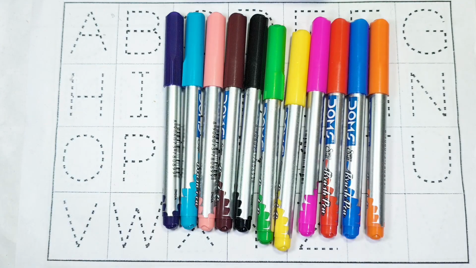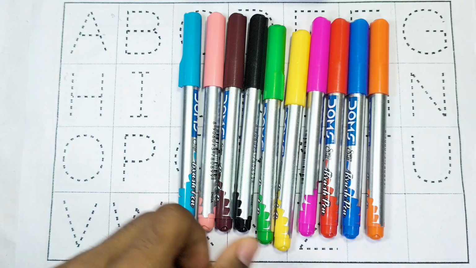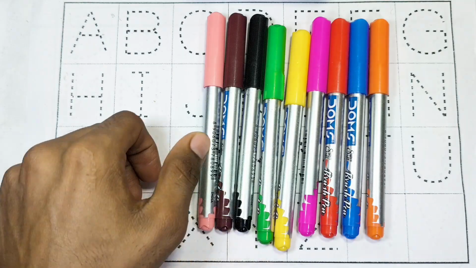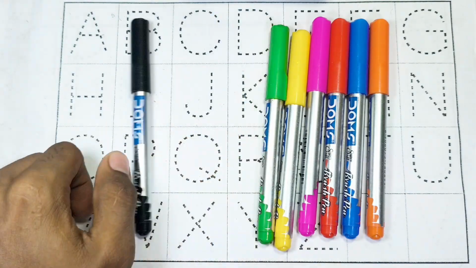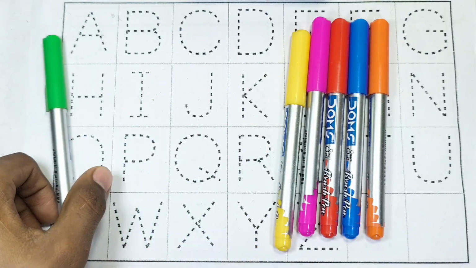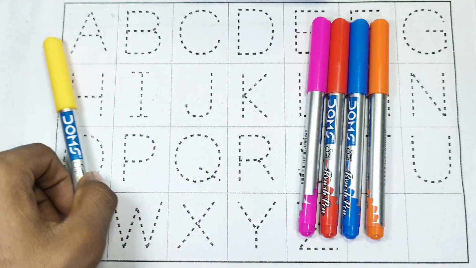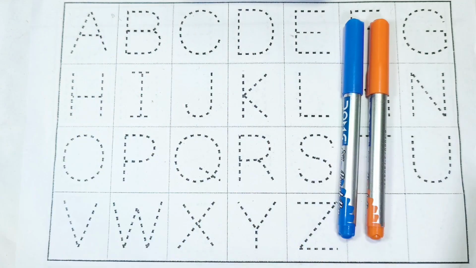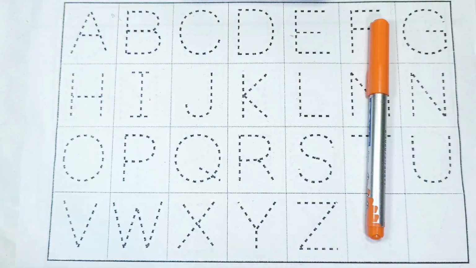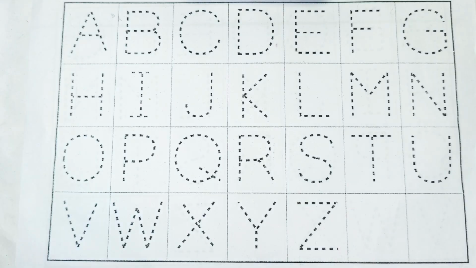Green color, purple color, sky blue color, light pink color, brown color, black color, light green color, yellow color, pink color, red color, blue color, and orange color.